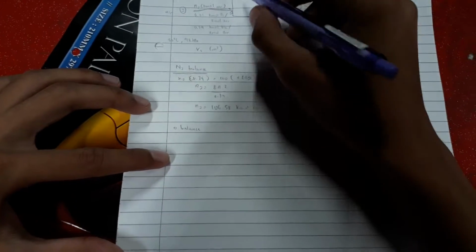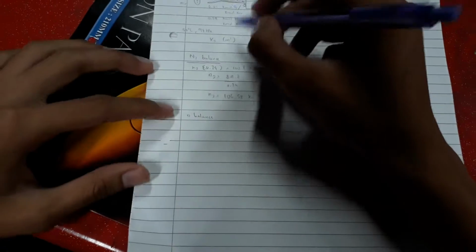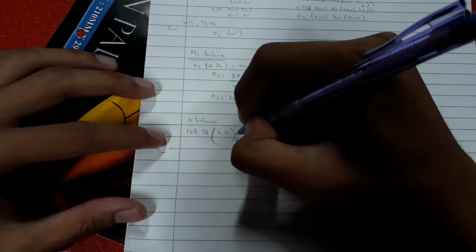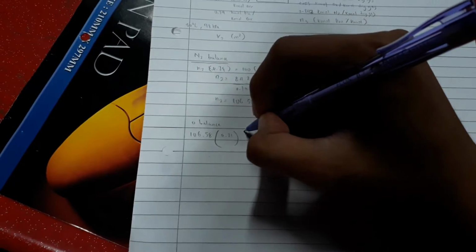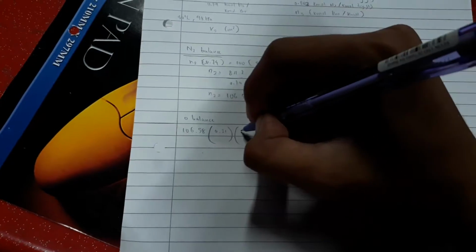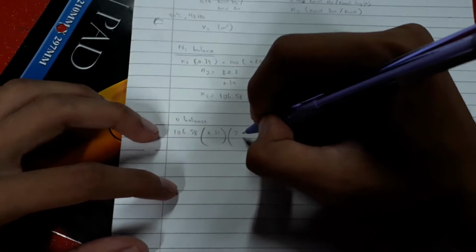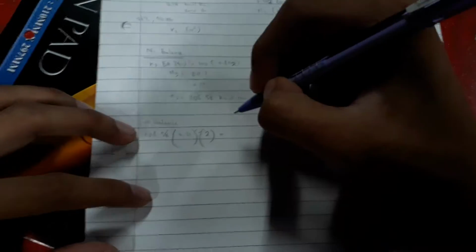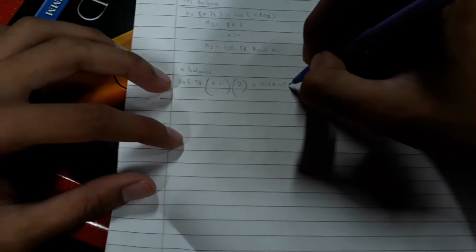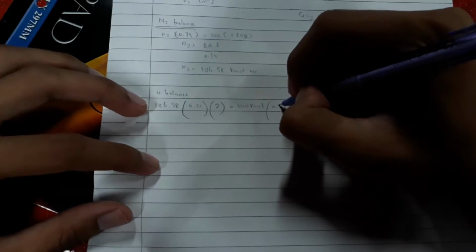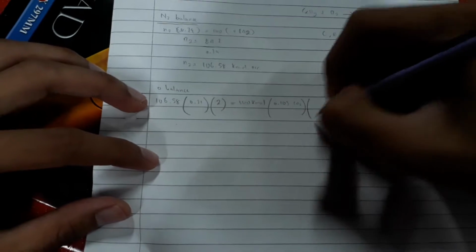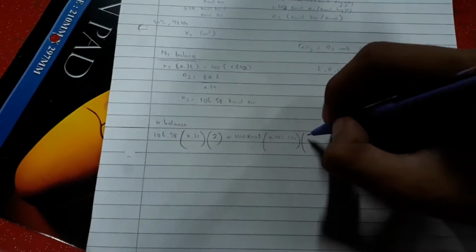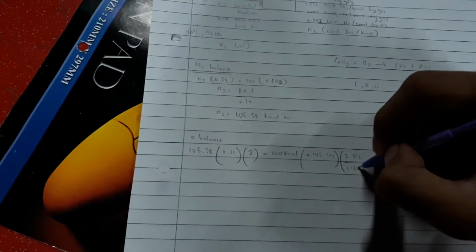In the input we find oxygen atoms in the air: 106.58 times 0.21 kilomole O2 over kilomole air, times 2 because an oxygen molecule has 2 atoms of oxygen, equals 100 kilomole of product times 0.105 kilomole CO2, times 2 oxygen atoms in 1 CO2.